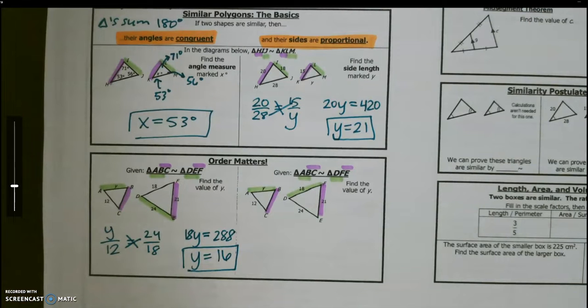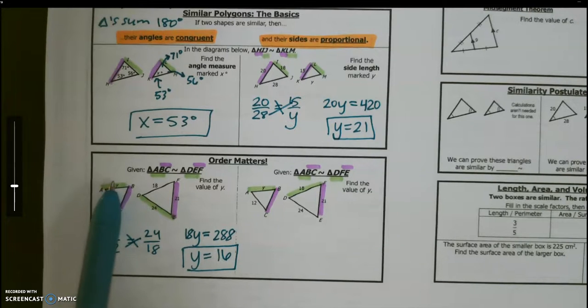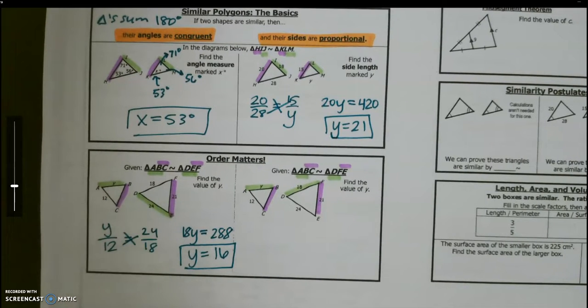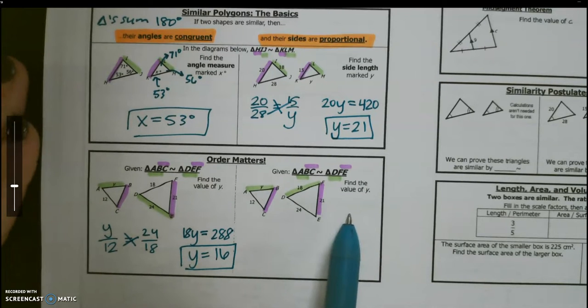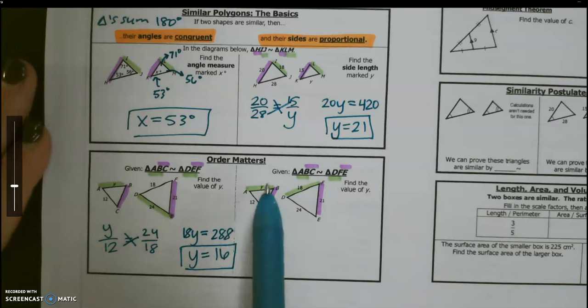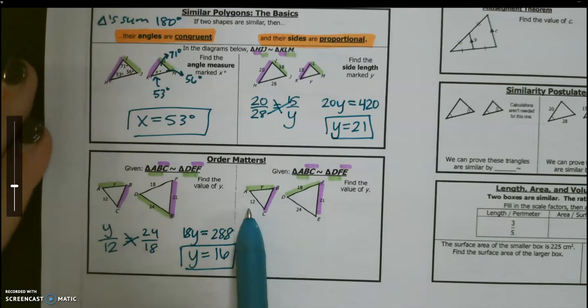So we got y was equal to 16. Yes, ma'am? Would it matter if you put 12 over y? Yep, that's perfectly fine. If you did 12 over y, then you would just have to do 18 over 24. Yep, good question.